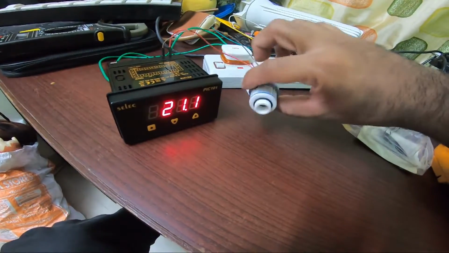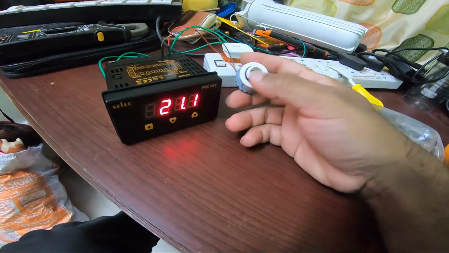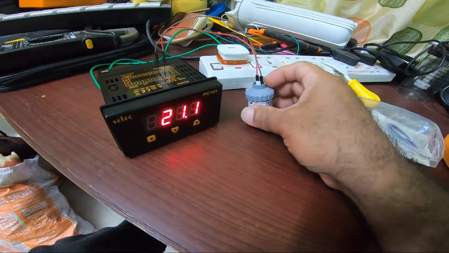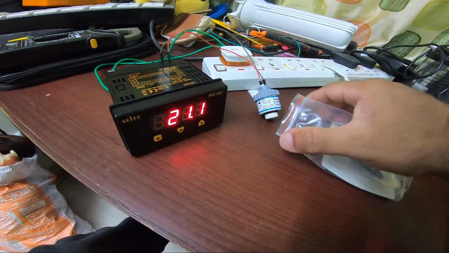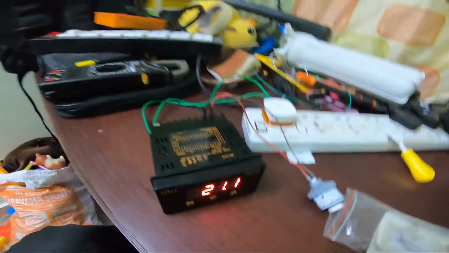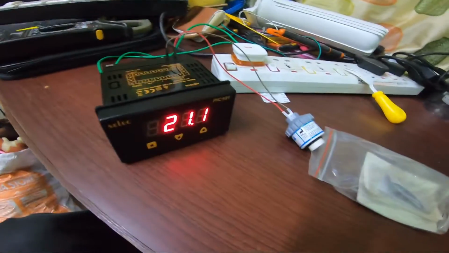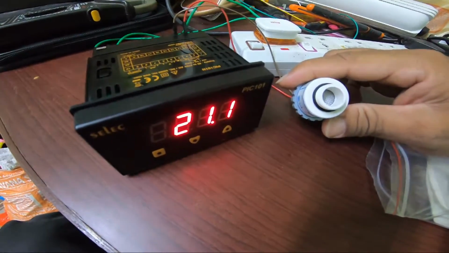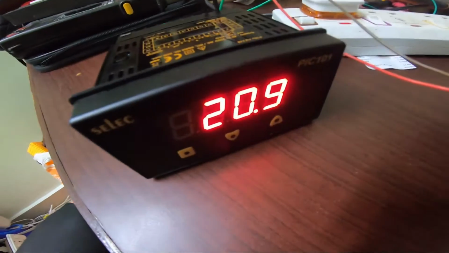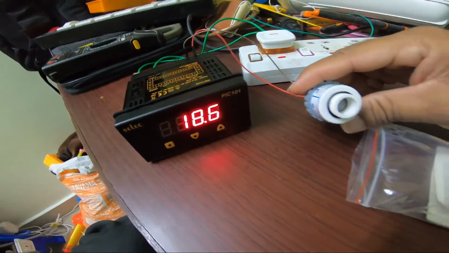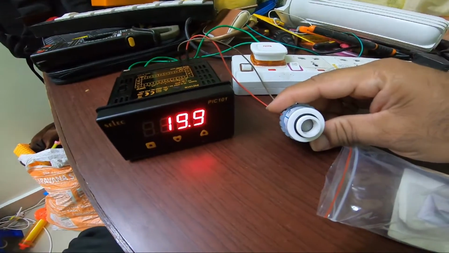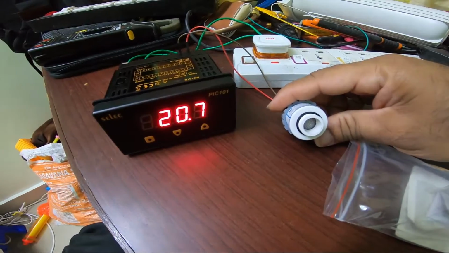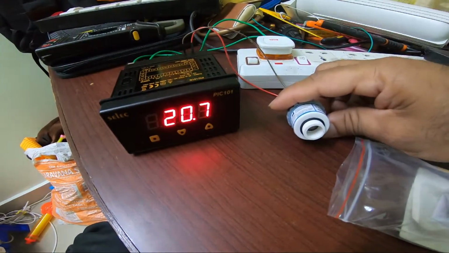Usually what happens, if you shake or if you give more pressure on the oxygen sensor, the value keeps fluctuating. That's the reason before I configured, I kept it inside a cover and then I took the measurement. How do you check if this is working or not? Just blow some air into the oxygen sensor. The value must decrease. You see, it decreases. Why does it decrease? Because we are giving out carbon dioxide and other gases, so the oxygen level should go down. So now you see 20.7.